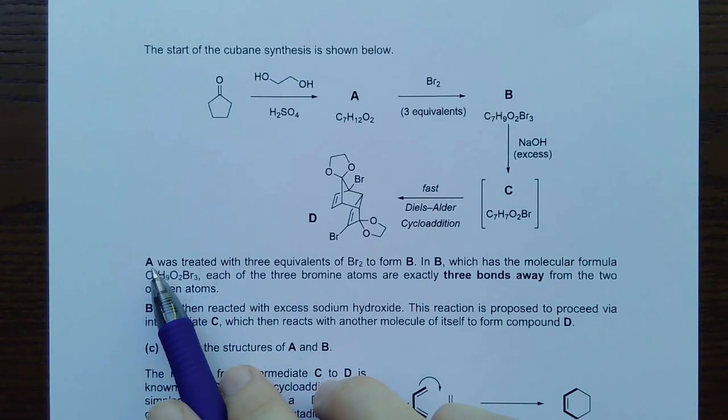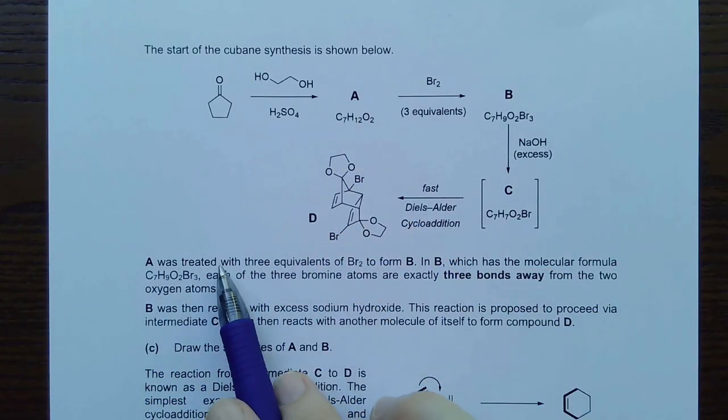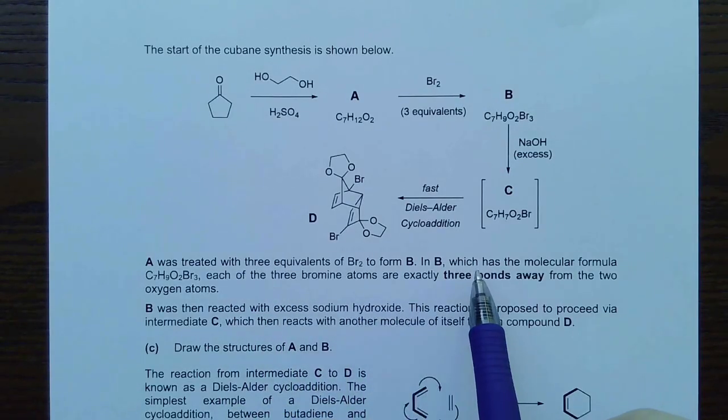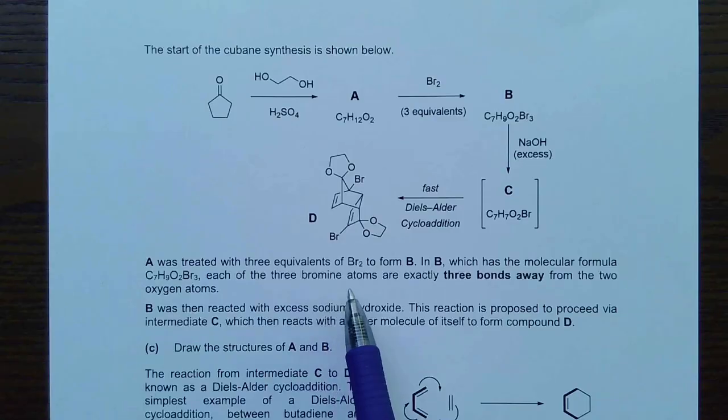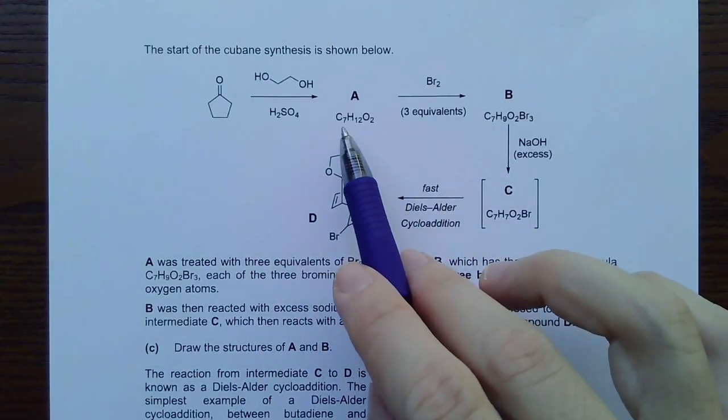So A is here, and it says A was treated with 3 equivalents of Br2 to form B. And in B, which has the molecular formula of that, each of the 3 bromine atoms are exactly 3 bonds away. Okay, so fine. We can come to B later. Let's just look at A first.